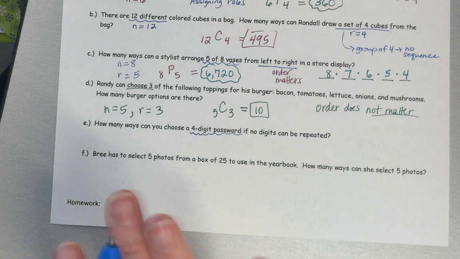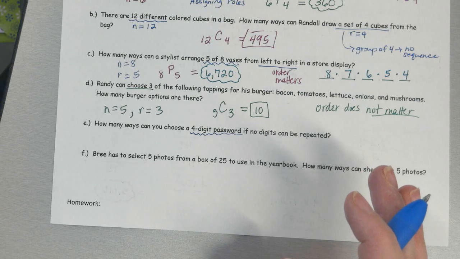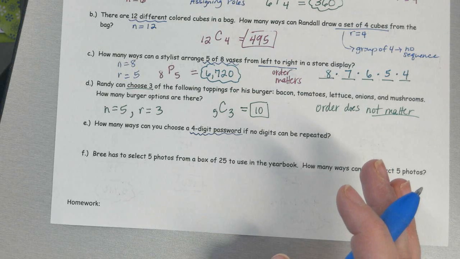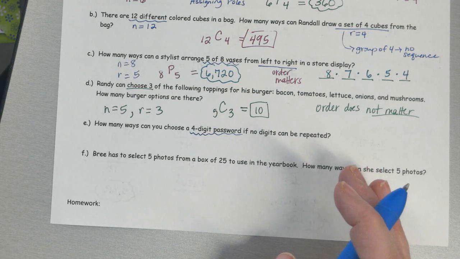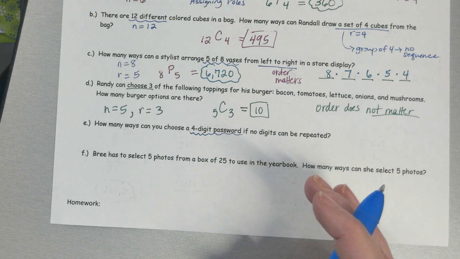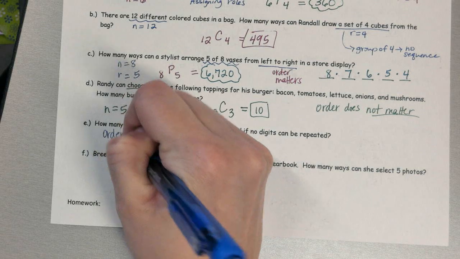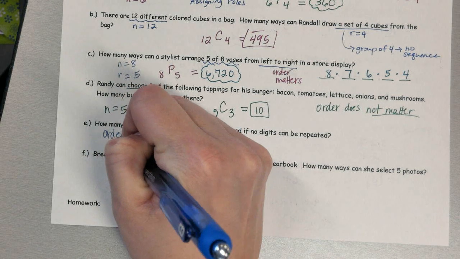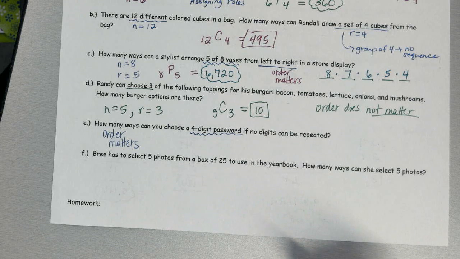Anytime it is a password, does your order matter? So think about it. If my password is 12345, and I type in 54321, is it going to let me in? No, that's because the order matters. My password is password, and I type in WordPass. It will not let me get in.